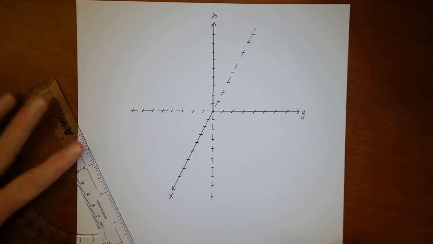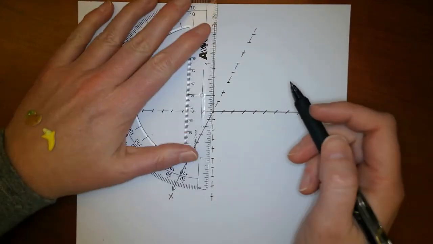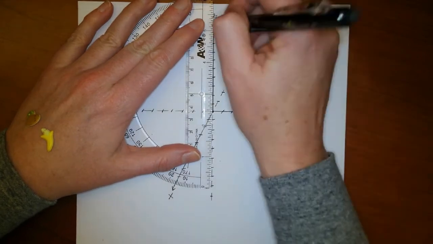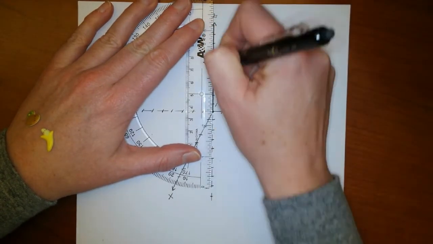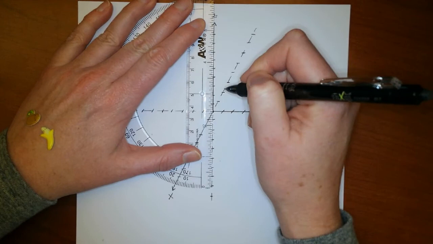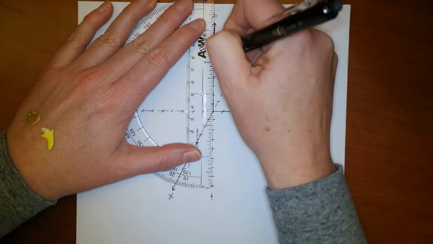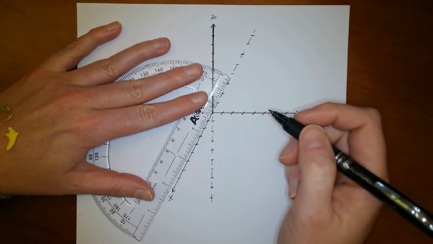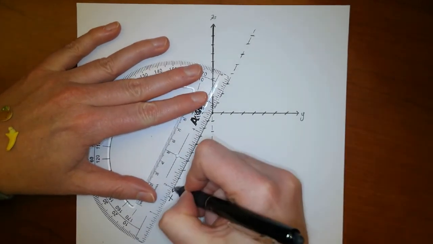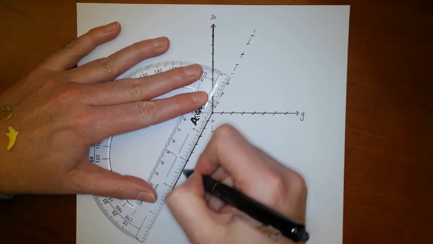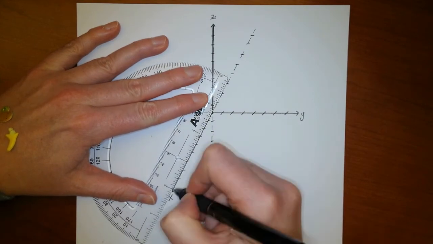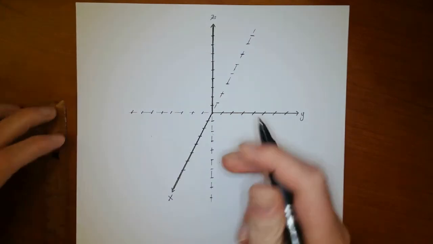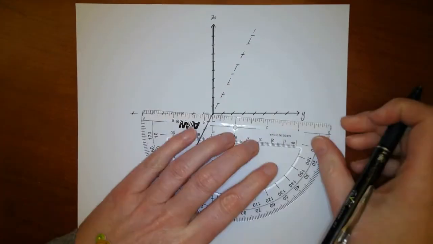And then if the 3D look isn't really popping and looking like the positive axes are coming towards you and the negative ones are going away, you could always go over the positive axes and make them a little more bold, and that can help make this look like it's got parts that are coming out towards you and parts that are going away from you.